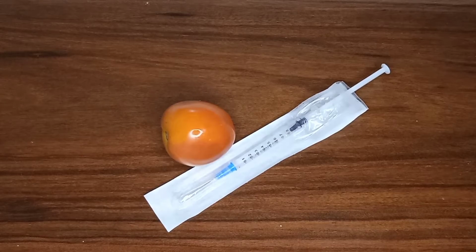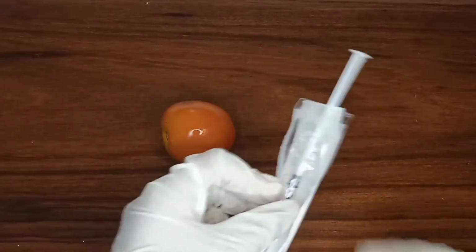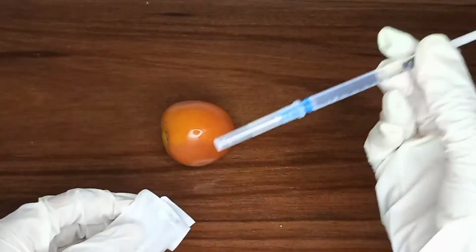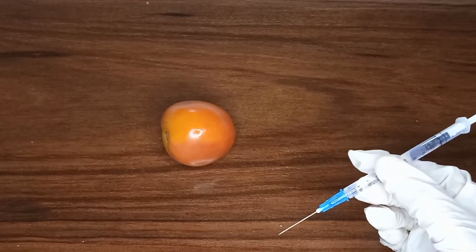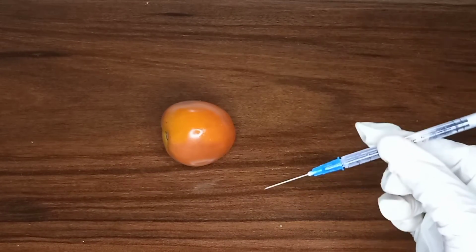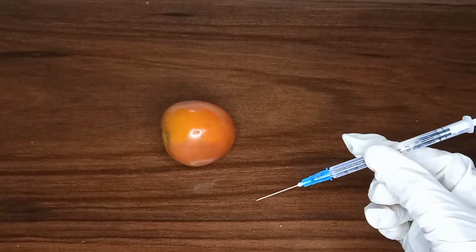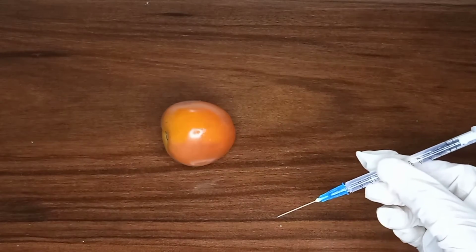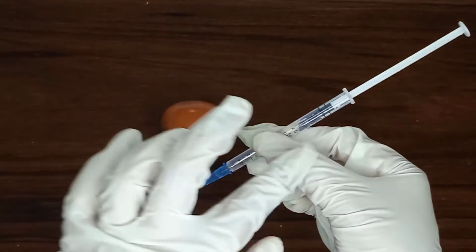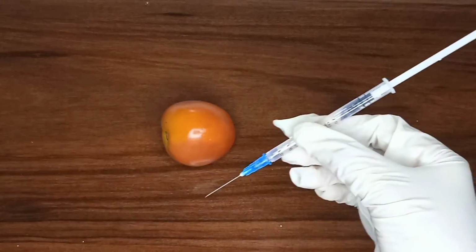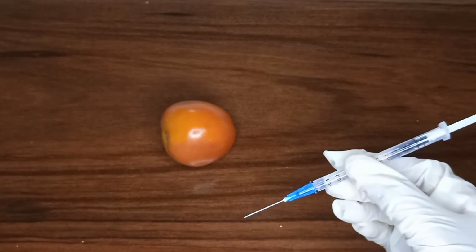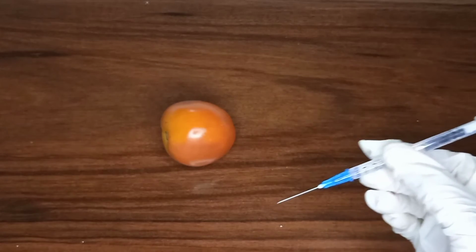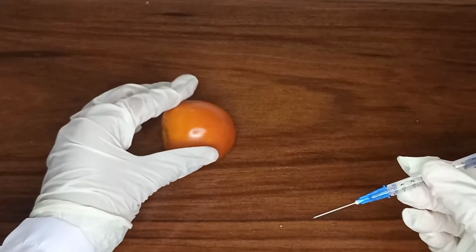Next, we are going to remove the needle cap by pulling it straight off. After removing, we are going to hold the syringe between our thumb and forefinger of our dominant hand. Then we are going to pinch the skin with our non-dominant hand. So as if this is a skin, I'm going to pinch it.